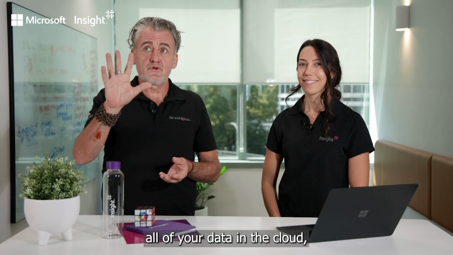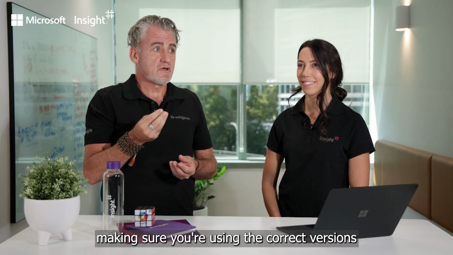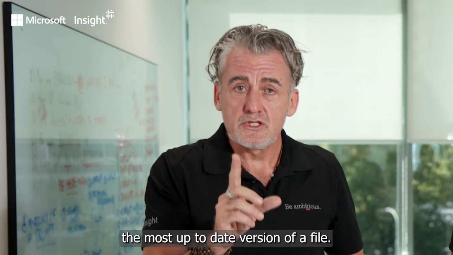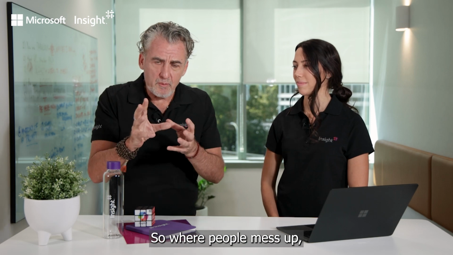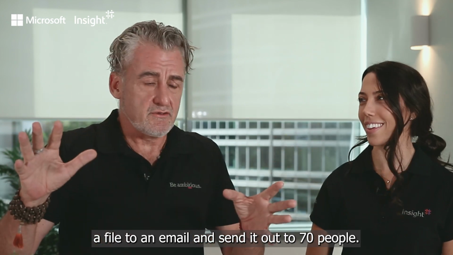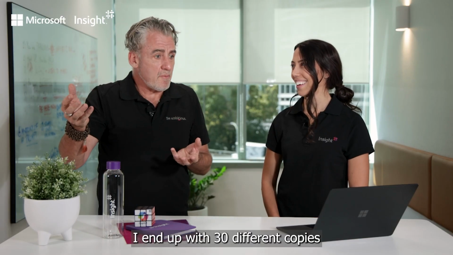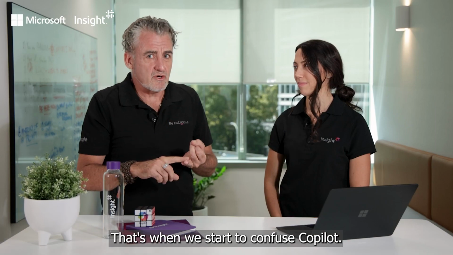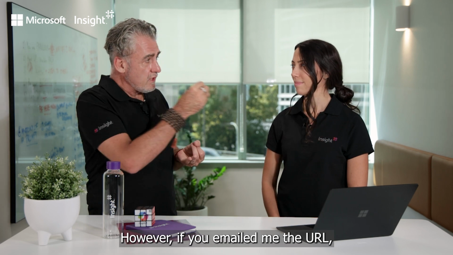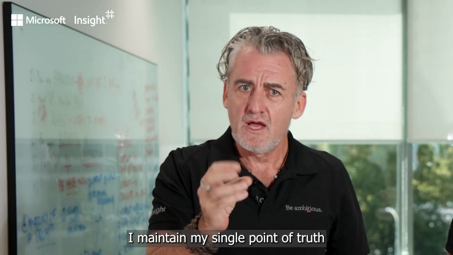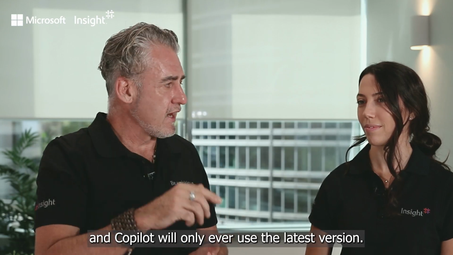So making sure you've got all of your data in the cloud, making sure you're using the correct versions of files. Copilot will only use the most up-to-date version of a file. So where some people mess up, Keira, is they attach a file to an email and send it out to 70 people. I end up with 30 different copies of a file with the same name, but different content in it on my network. That's when we start to confuse Copilot. However, if you emailed me the URL, the Uniform Resource Locator, or the link to where the file exists in the cloud, I maintain my single point of truth, and Copilot will only ever use the latest version.